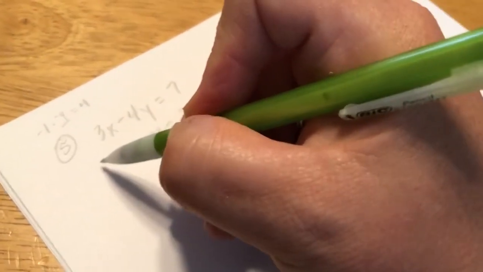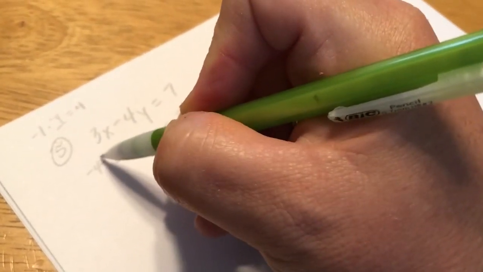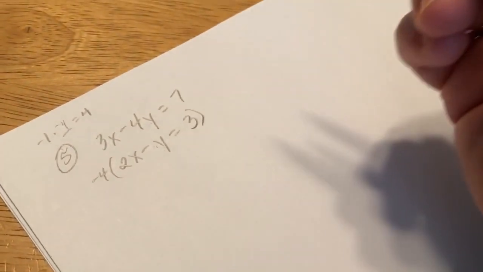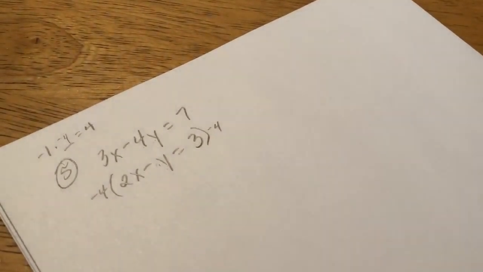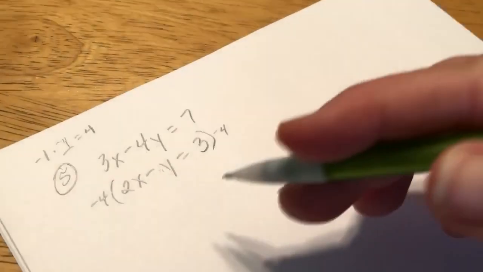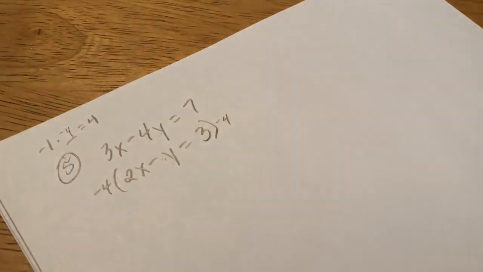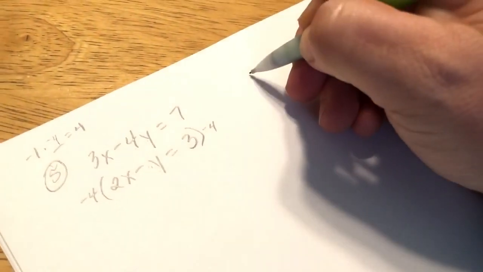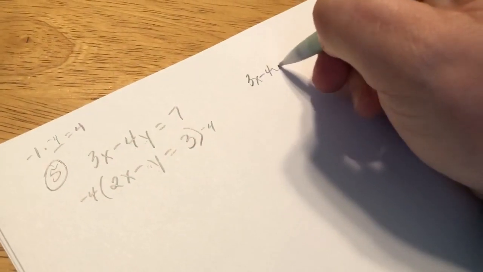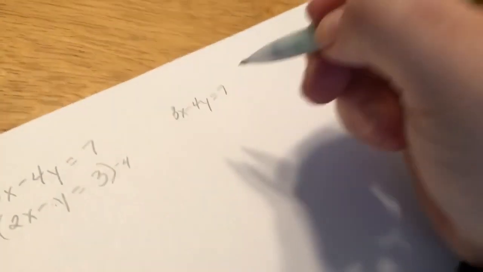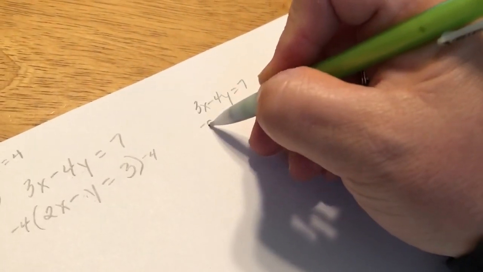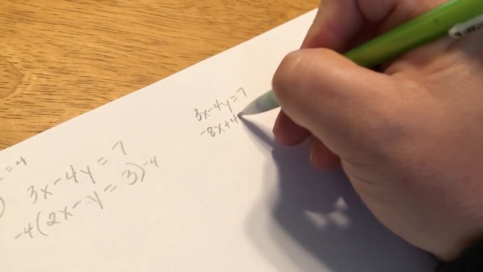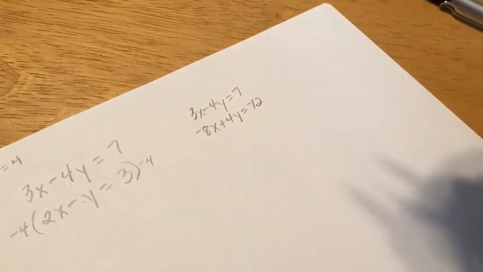So what we're going to do is multiply this bottom equation by -4. Again, some of you may want to write that -4 on both sides. That's fine. Just remember, we have to multiply the entire equation by that number. So again, I'm going to carry the first one over and then multiply. So -4 times 2 is -8x plus 4y equals -12.